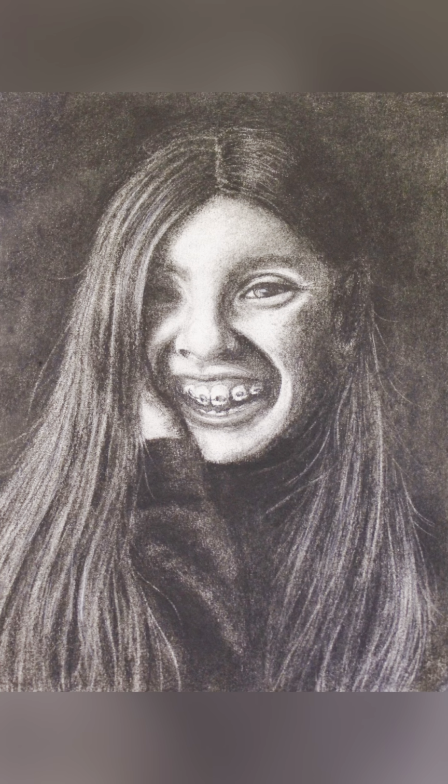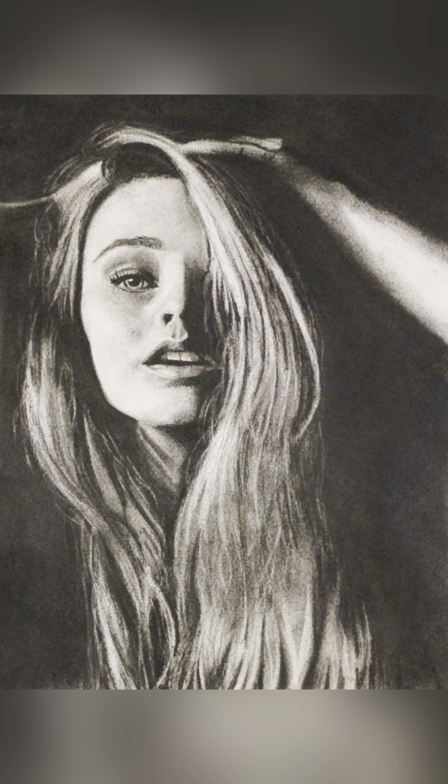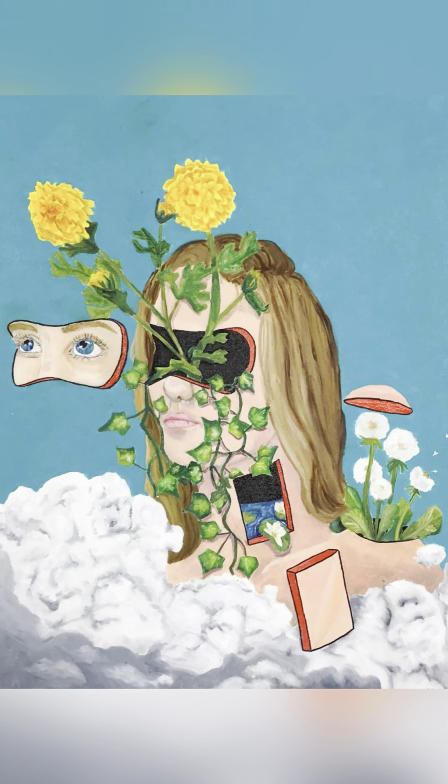We do a realistic object study. We use other materials, but value always plays a role in this, especially if you're going for more realistic works of art. I hope these value projects help inspire you.